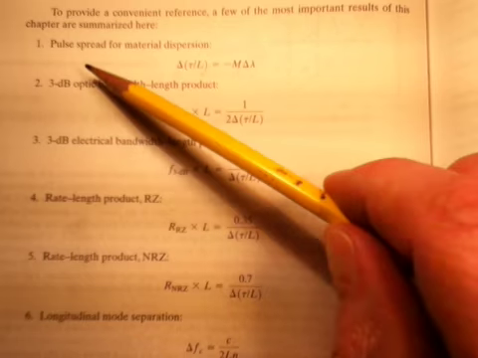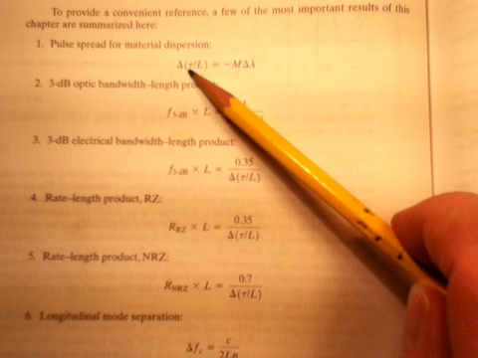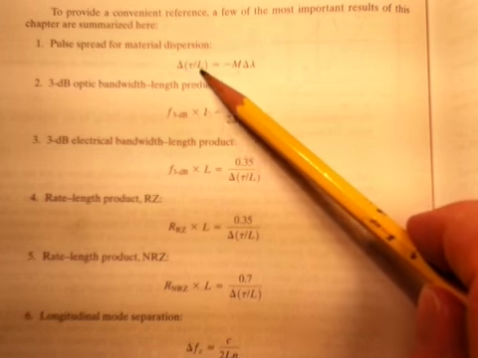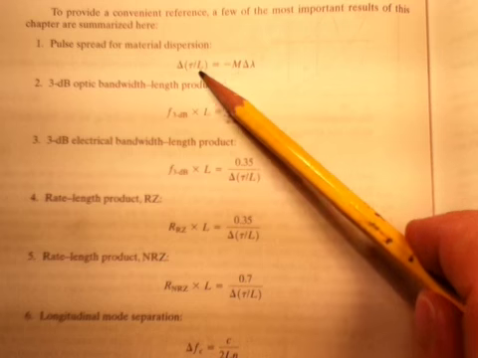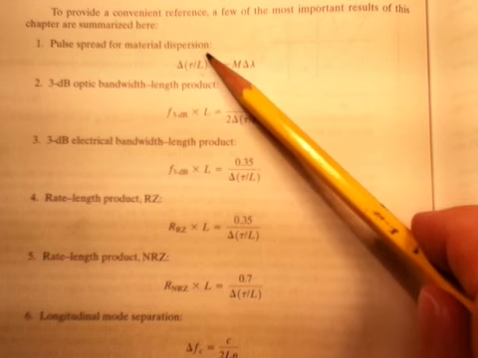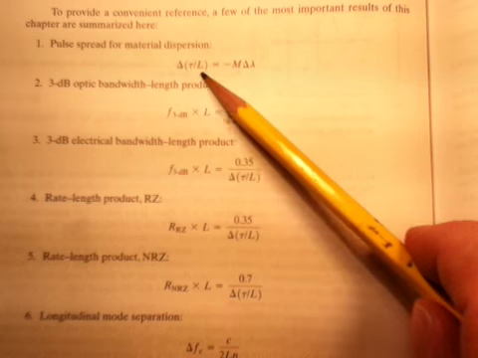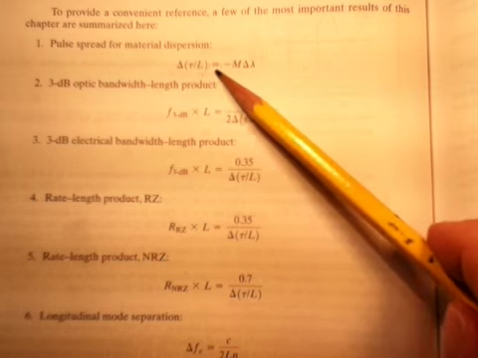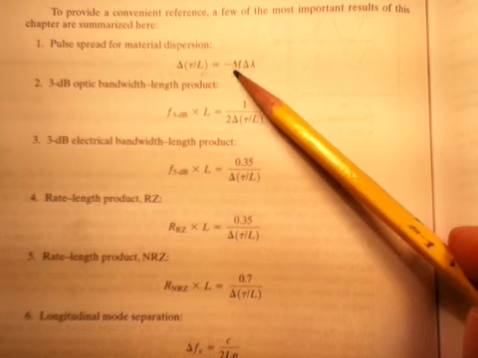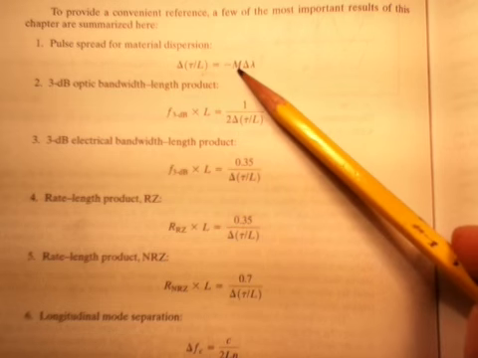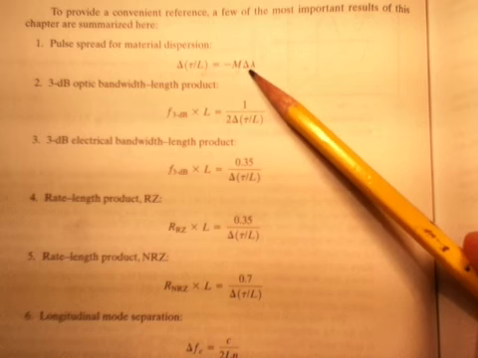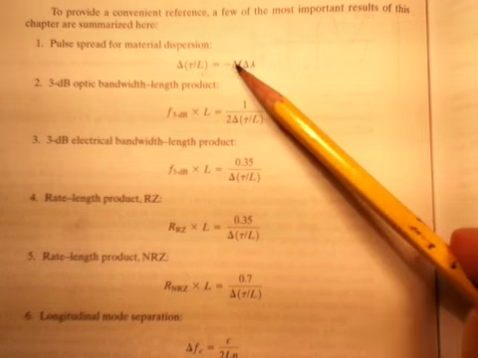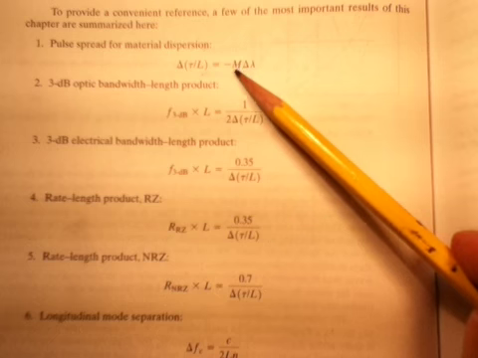we started off with a pulse spread delta tau, but then we said, okay, we're going to go ahead and divide by L so that this is a value that characterizes our fiber. And so we have delta tau per unit length, pulse spread per unit length. And this was equal to negative material dispersion times the spectral width of the source, delta lambda. And so in Chapter 3 we just had M, which was due to the material dispersion only.